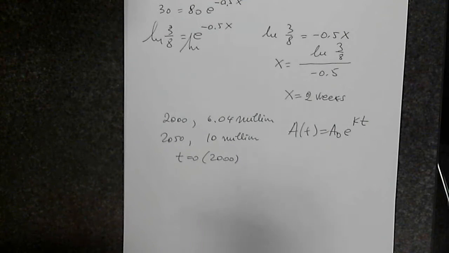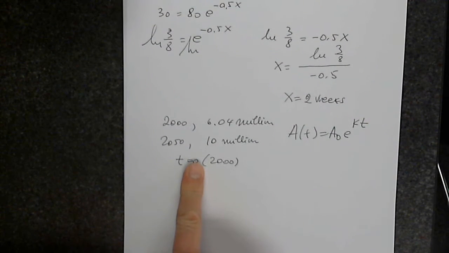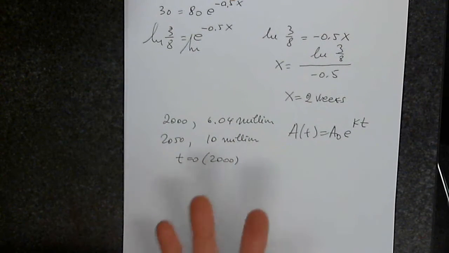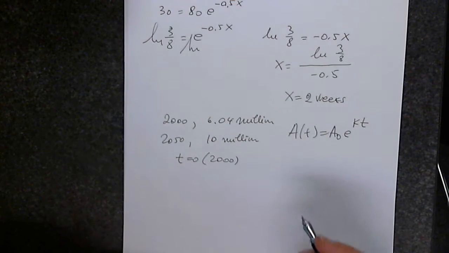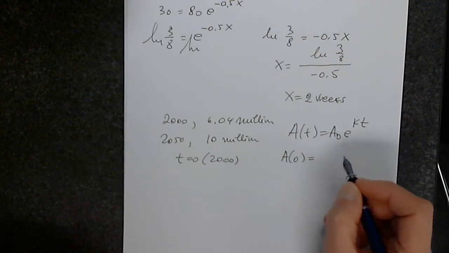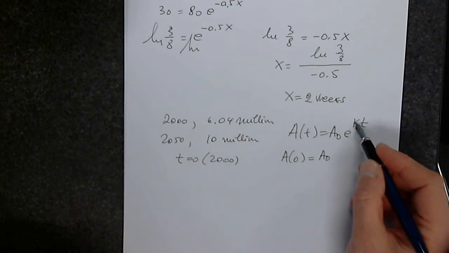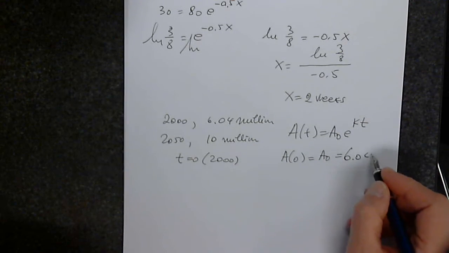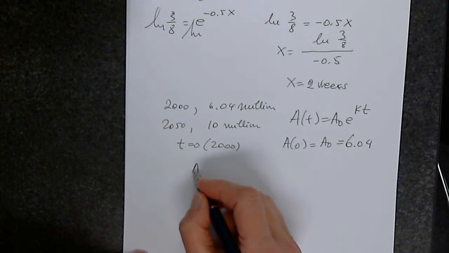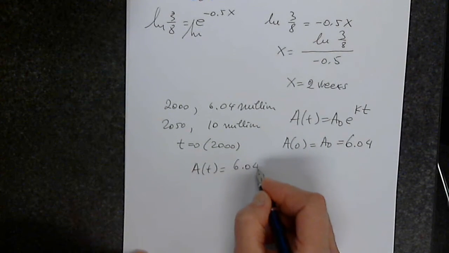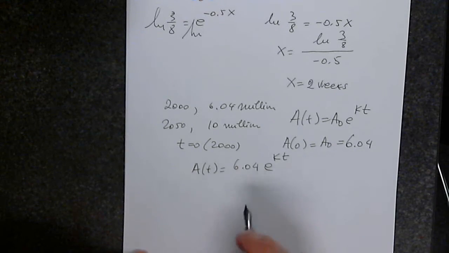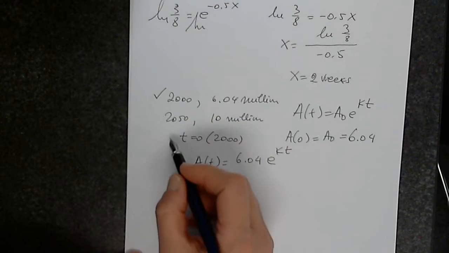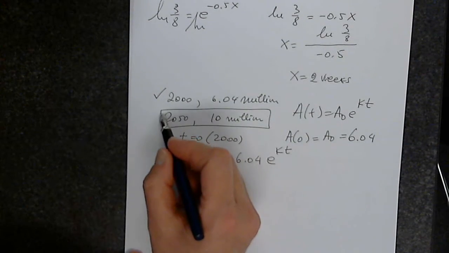So I already know that when t is 0, the population is 6.04. What does that mean? It means that A of 0 is A0. So 0 times k is 0, e to 0 is 1, so this must be 6.04. So for now I have that A of t equals 6.04 times e to kt. I do not have k yet. I used this piece of information, but I did not use this piece of information yet.